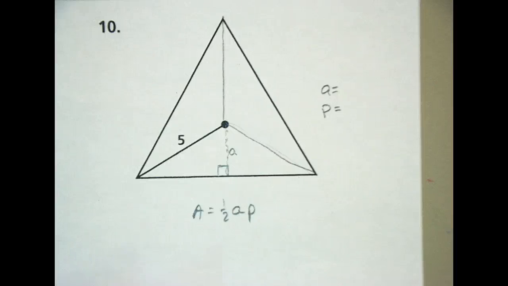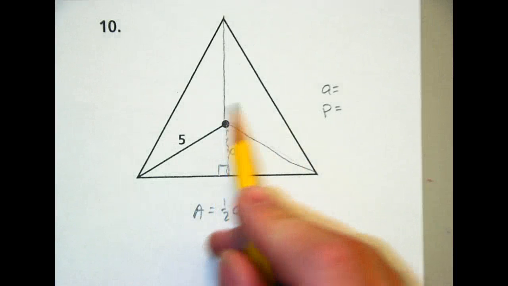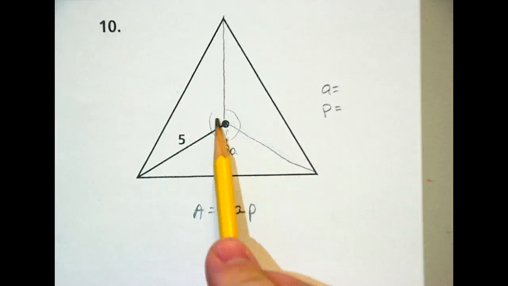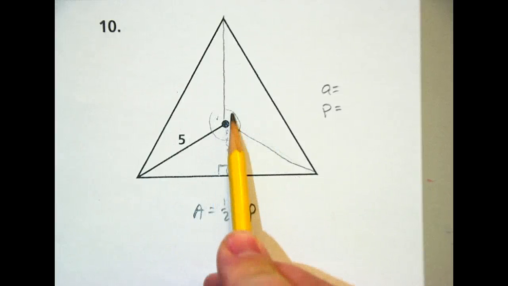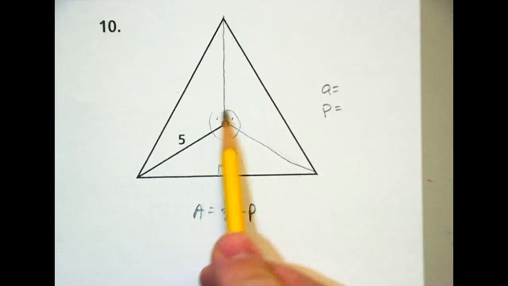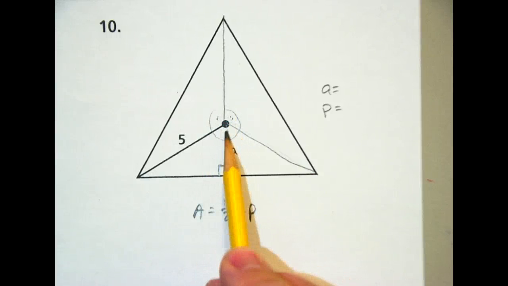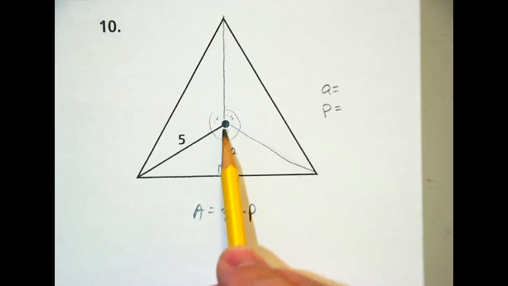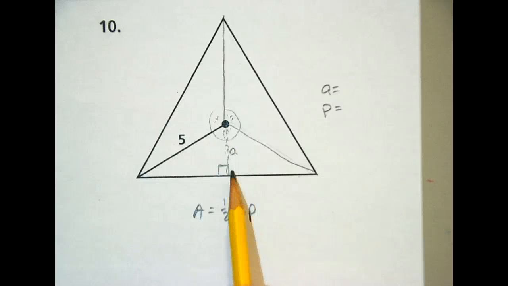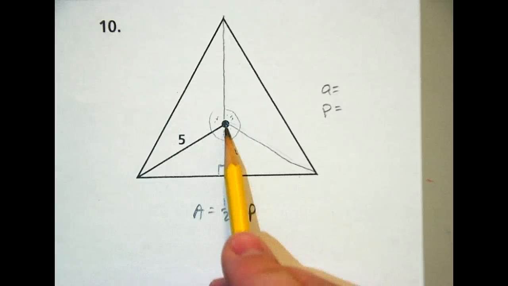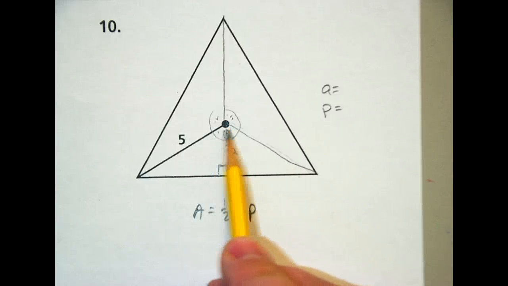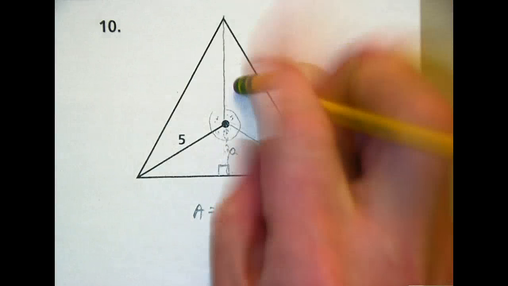Okay, so 30, 60, 90. Notice before I drop my apothem, I have 3 congruent angles making up 360 degrees, which means each of these angles has to be 120. Now, when I cut that angle in half by dropping an altitude on an isosceles triangle, that altitude cuts this angle in half, which makes it 60.